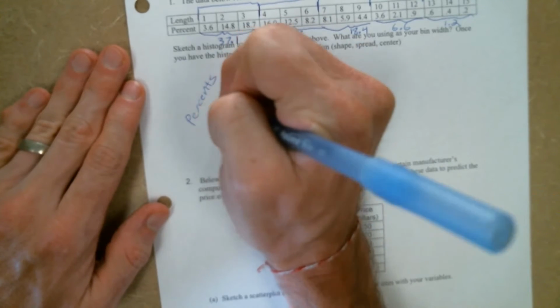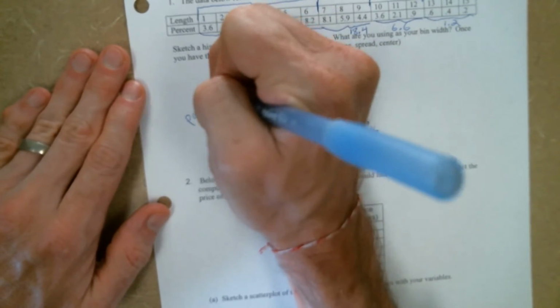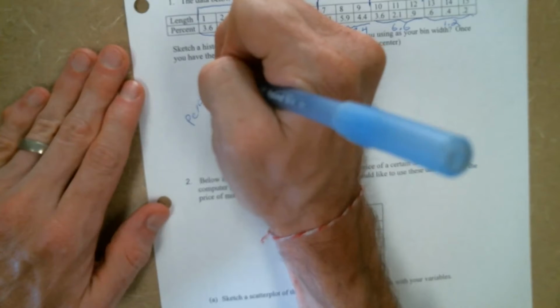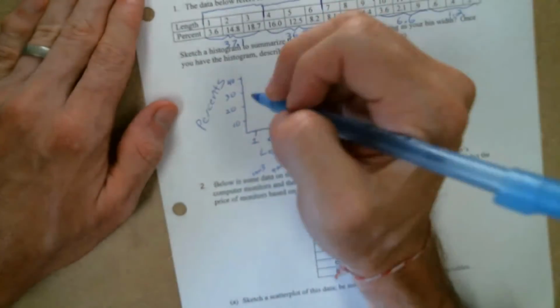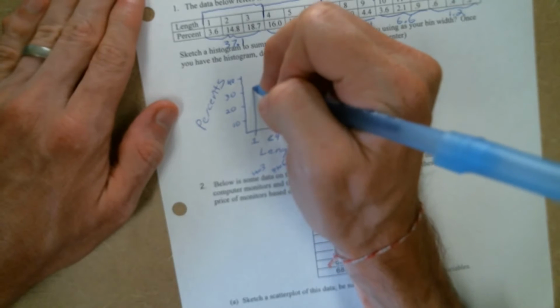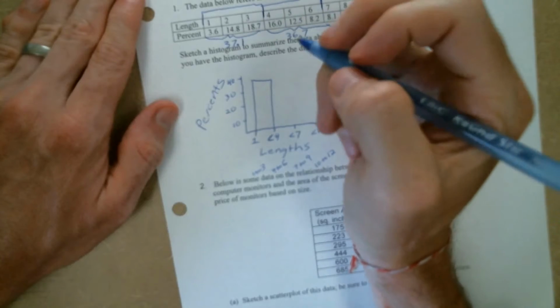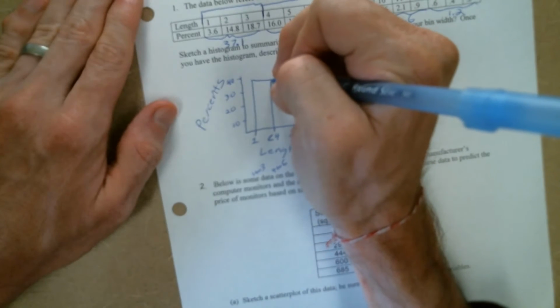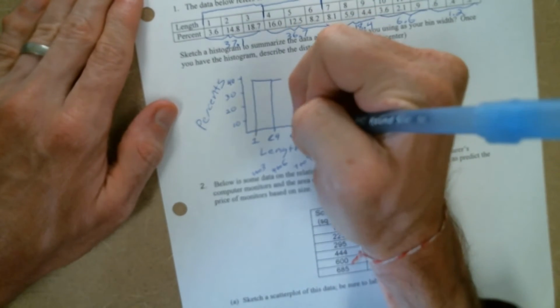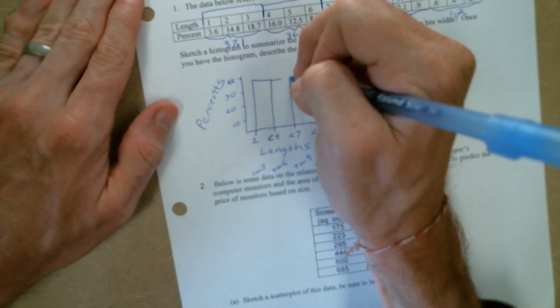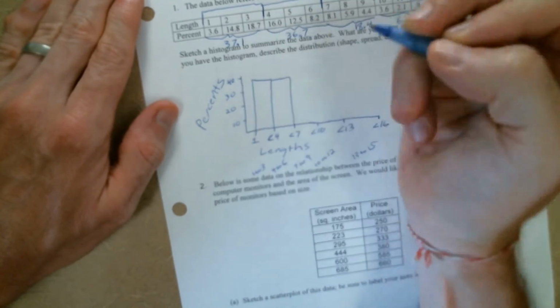So again, as it's been all year long, I'm not going to take off points if things are slightly off. I'm just looking for a general picture of what's happening here. So I'm going to call this 37.1%. I'm going to make 36.7% just a tiny bit lower, but almost the same.